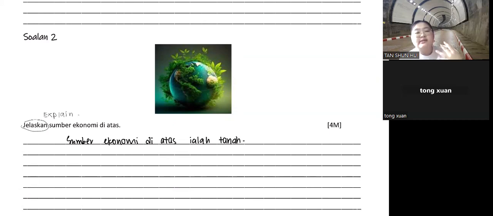Now, what is the characteristic of tanah? Now, you can explain in all kinds of ways. All right. Of course, I foresee that maybe all of us are lazy people. So normally you won't choose the longest answer. All right. Can. So you can say what? Okay, so you can say sumber economy di atas ialah tanah. Full stop. All right. So you have a few ways, okay? Now you can tell me about the maksud of tanah. So you can say it.